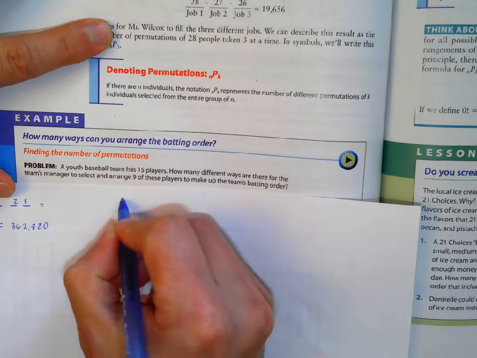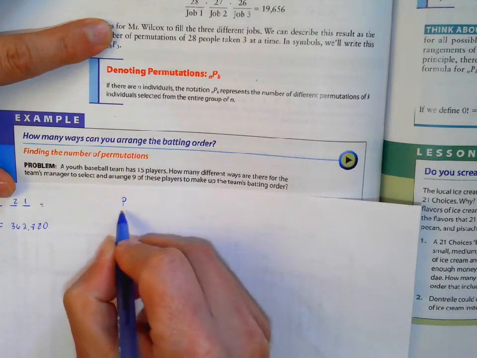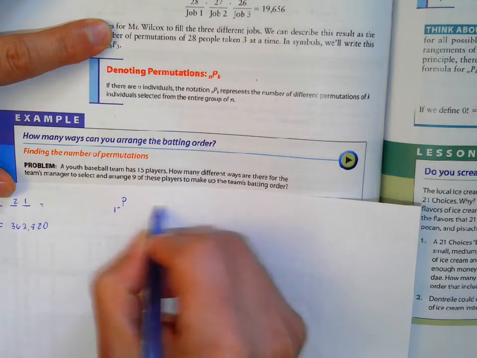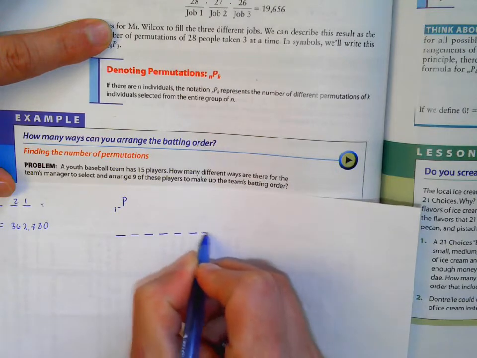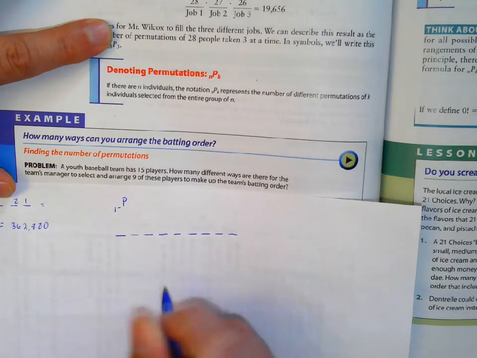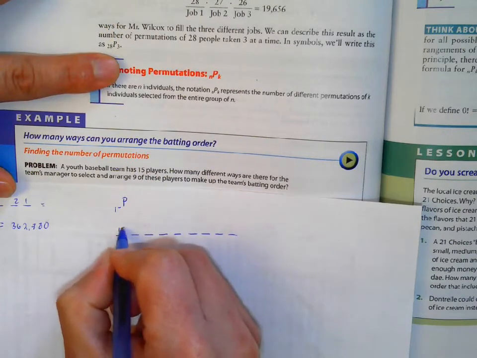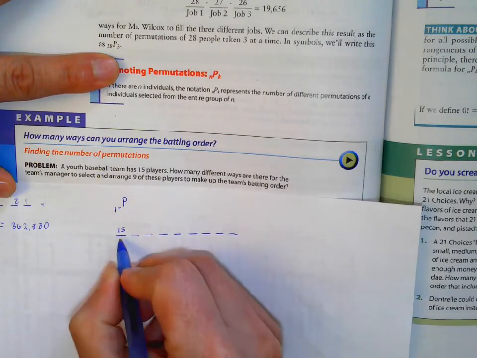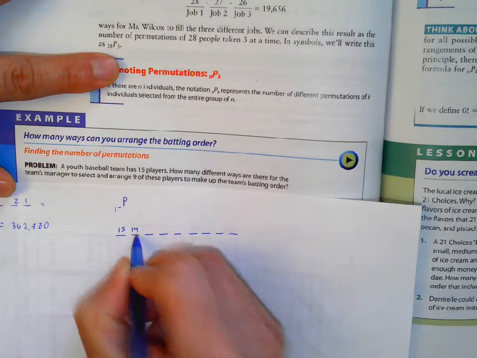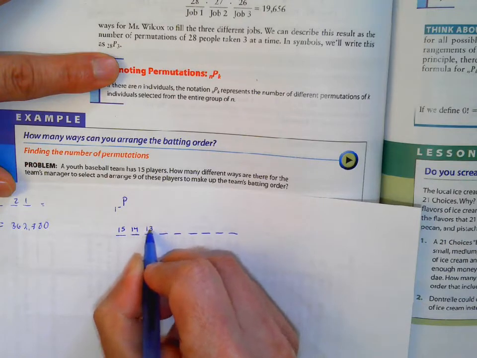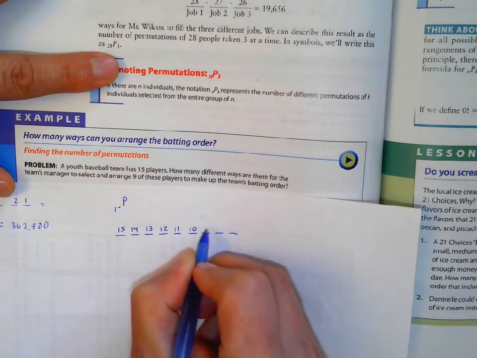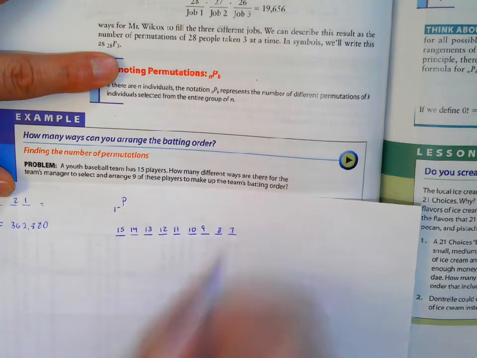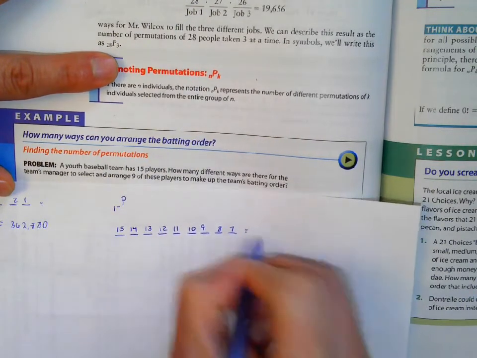Well, I could do it 2 different ways. Let's do it the hard way first. There's 9 people batting. If there's 15 players, one of those 15 players could be first. If I already chose one, it'd be one of 14 people next. Chose 2, 13 people left to choose from, and 12 and 11 and 10 and 9 and 8 and 7. So you could multiply those all together.